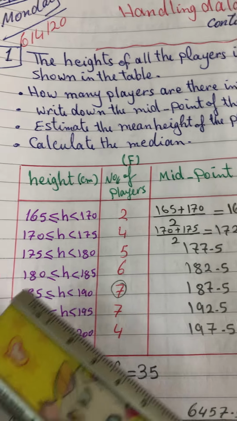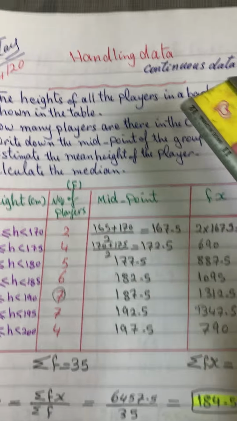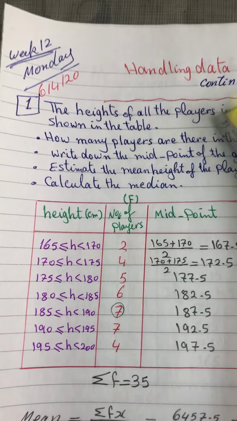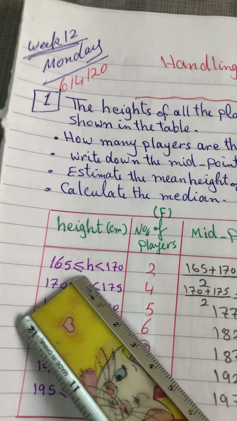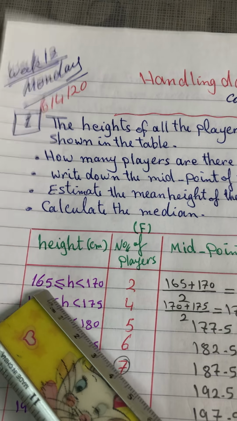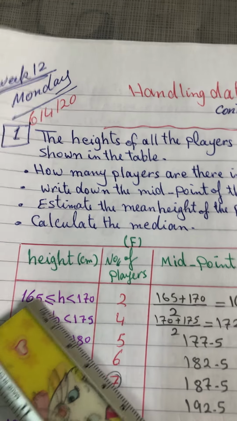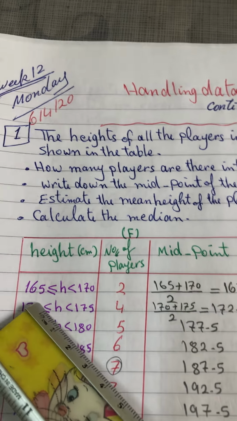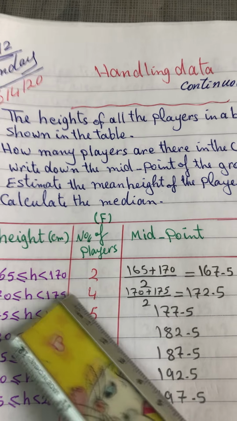And I said to you in the previous video when I explained continuous data, take care, we have here the letter in the middle, greater or equal. As you see here, H is greater or equal 165. So if I find in my data 165, I count it as a frequency for this group, but less than 170.